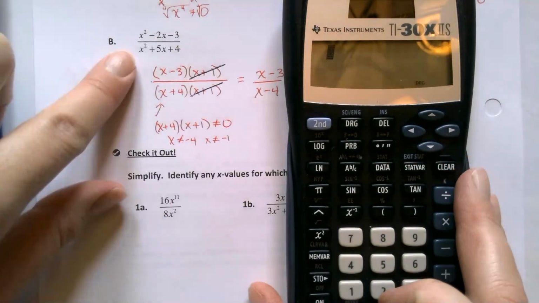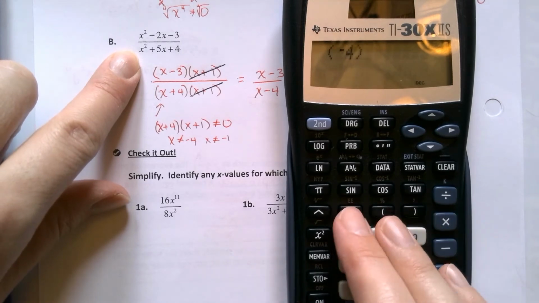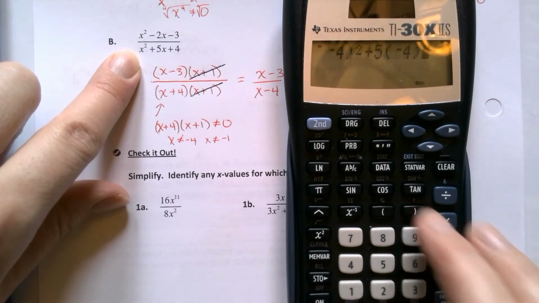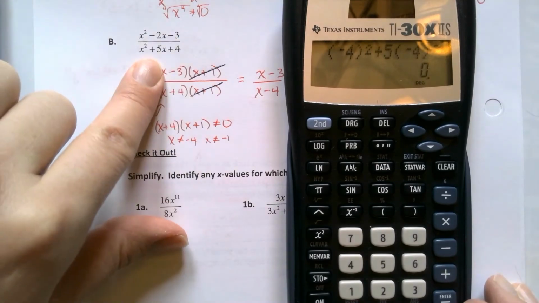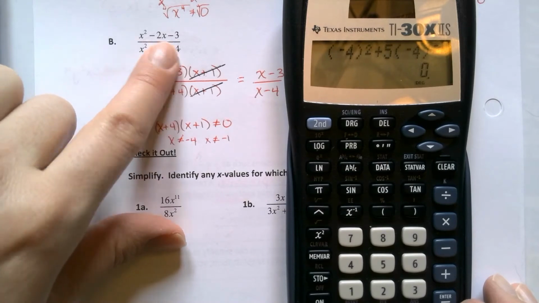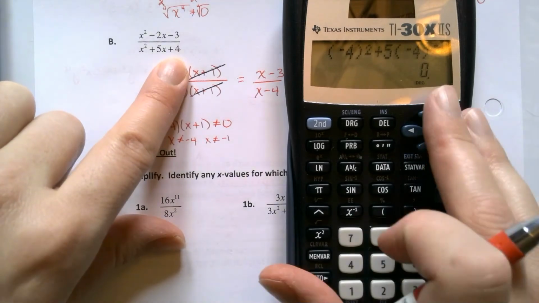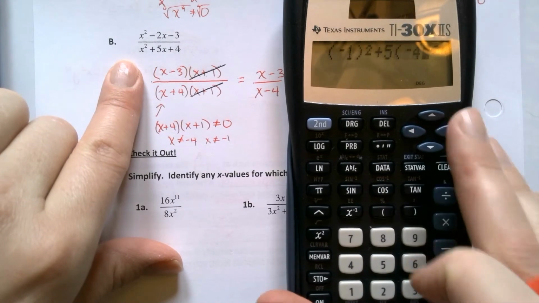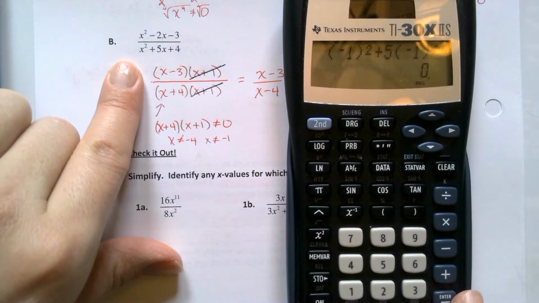And I go back and I put negative 4 in the denominator. So parentheses negative 4, close parentheses, square it, plus 5 times negative 4 plus 4. If I put that in the calculator, I get out 0. I can't take a number divided by 0. And I can put negative 4 up here. I can put whatever I want in here. I can have 0 in the numerator. I cannot have 0 in the denominator. So if I go back to my problem and I change this out with a negative 1, and here it is, and then I have the plus 4 at the end, again, I get out 0.